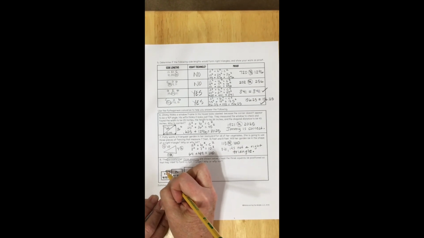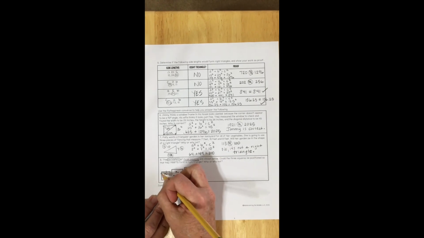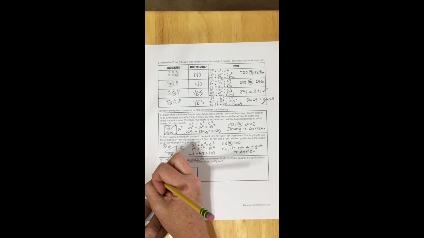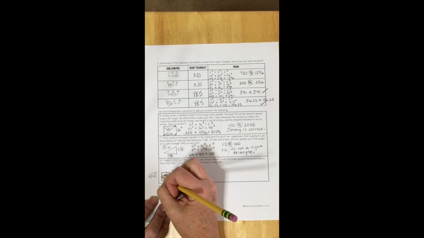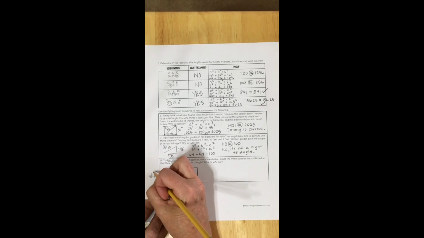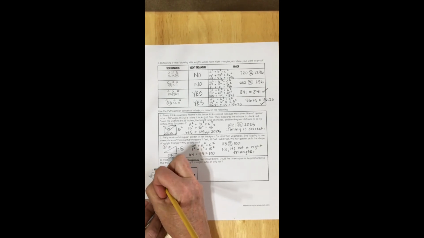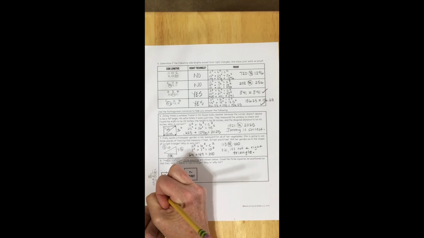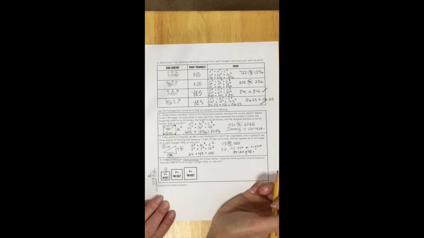Now, since these are squares, there's something important that we know. We know that all 4 sides are congruent. All 4 sides are the same. So if this perimeter is 48 feet, then I can take 48 and divide by 4 because there are 1, 2, 3, 4 sides. If I take 4 and divide into 48, 4 goes into 4 one time. Bring down my 8. 4 goes into 8 2 times. 2 times 4 is 8. So the side length of this square is 12.